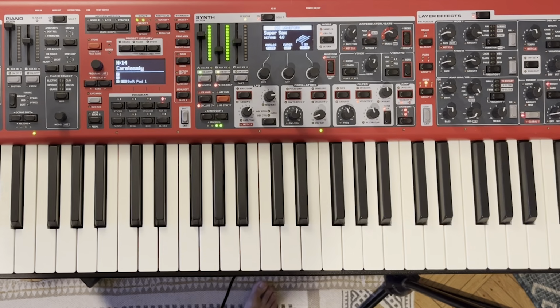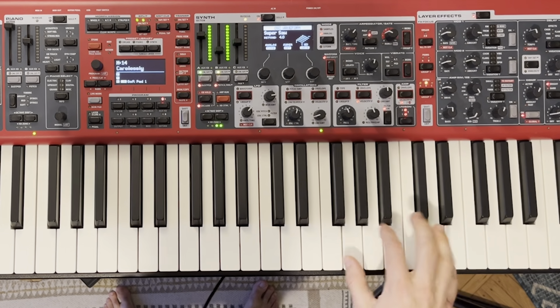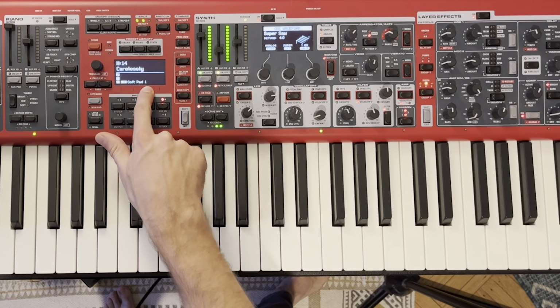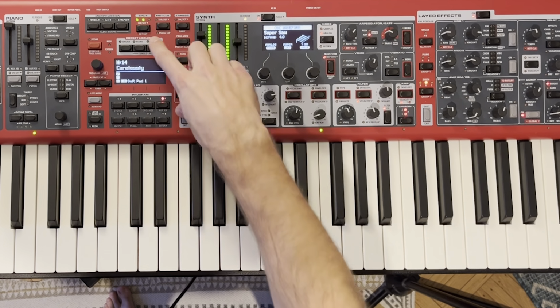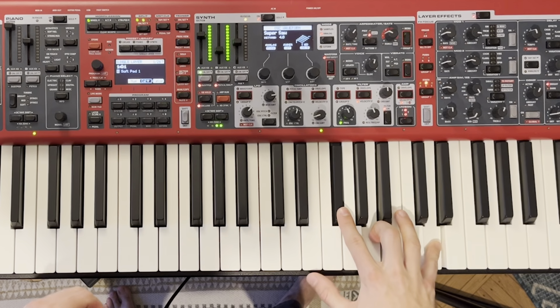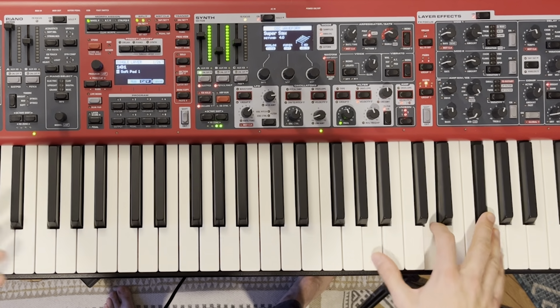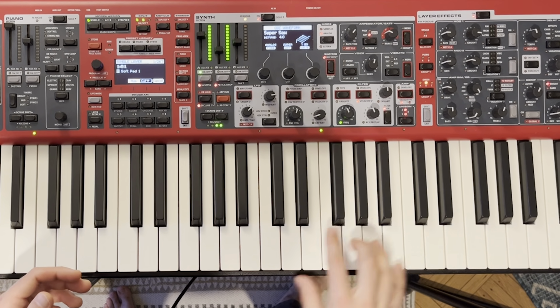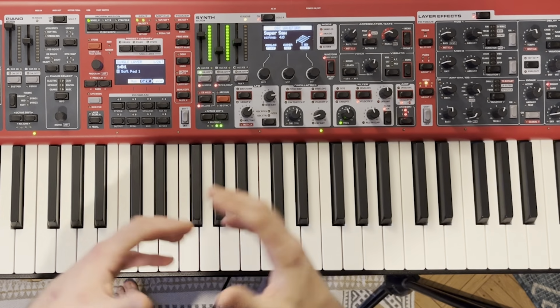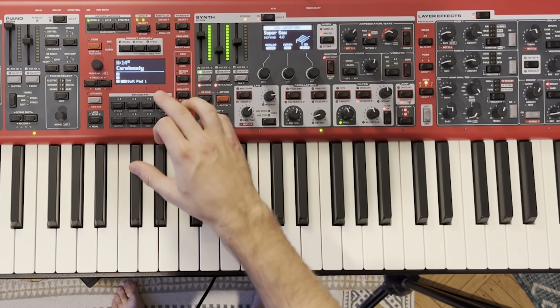Let's jump over here to this patch here. As you can see, I started with a preset, Soft Pad 1, so we can go ahead and hear what that preset sounds like on its own. Pretty similar. You can see that I didn't do a whole lot with it, but it's darker and it has a little bit less of an envelope, kind of open and close, right? So let's go ahead and initialize.